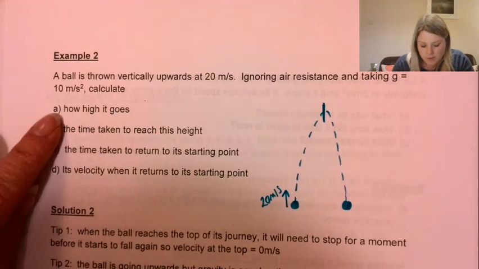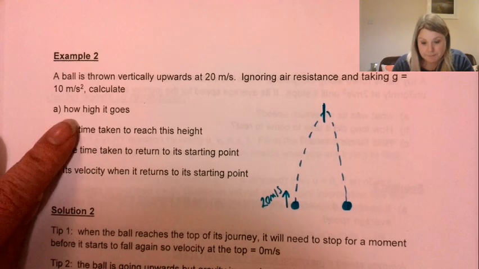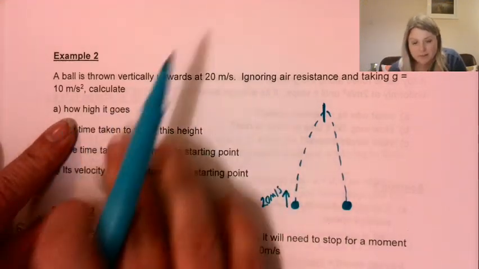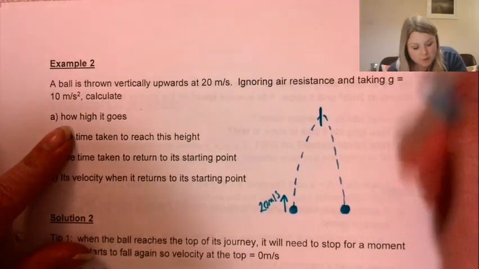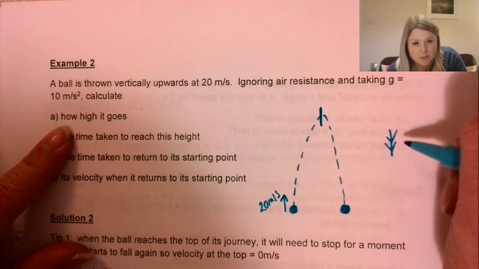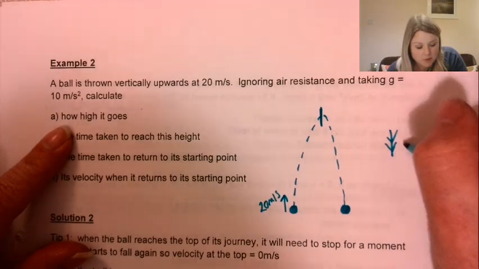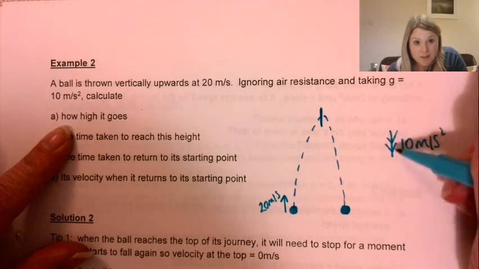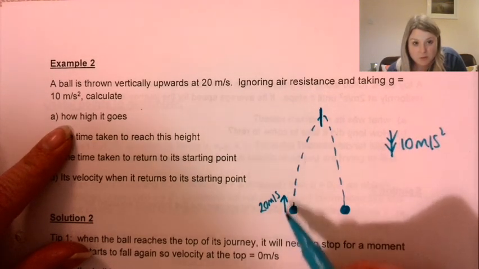So first thing we have to calculate is how high it goes. So we've got very, very little information here. Oh, I forgot to mark on acceleration due to gravity. We tend to mark on accelerations with a double arrow. So it's 10 meters per second squared down the way. And that's important because look, this initial velocity is up the way.